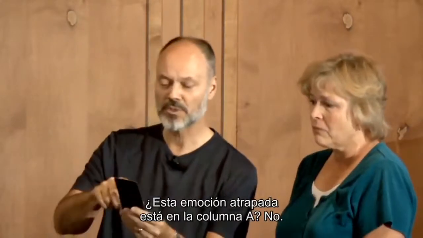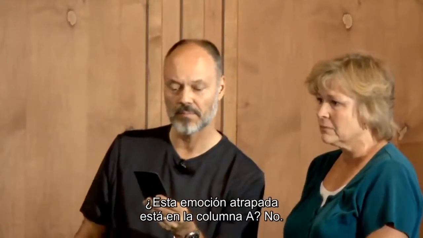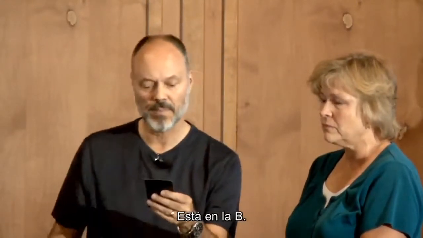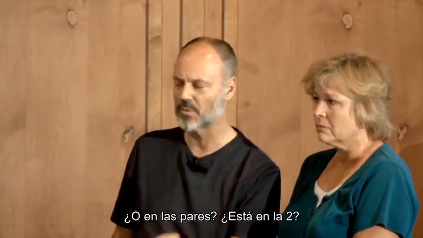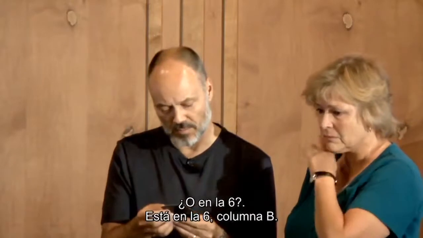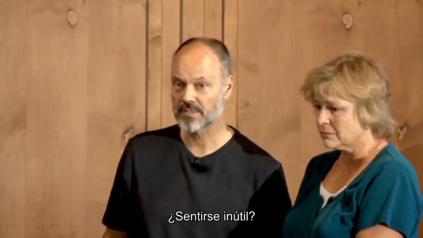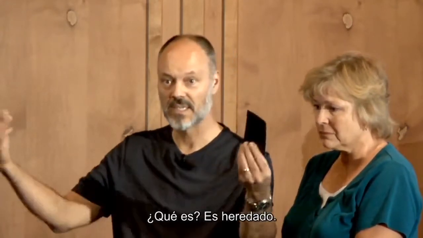So this trapped emotion, is it in column A? So it's in column B. We've been in column B all day here. Is it in one of the odd rows or an even row? Is it in row 2 or 4 or 6? It's in row 6, column B. Is it pride or shame, shock, unworthy, worthless? What is it? It's inherited.